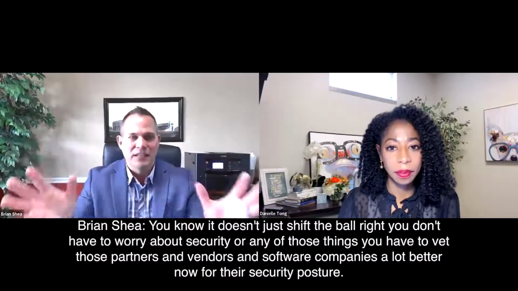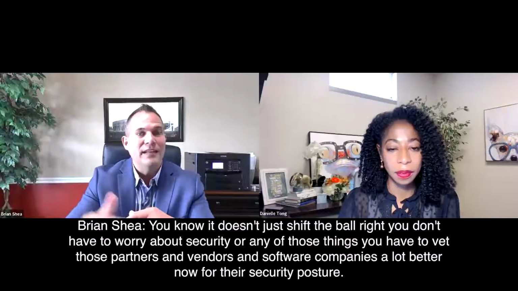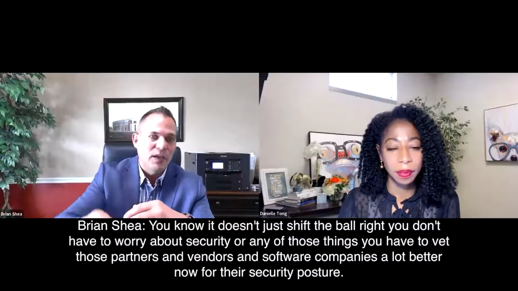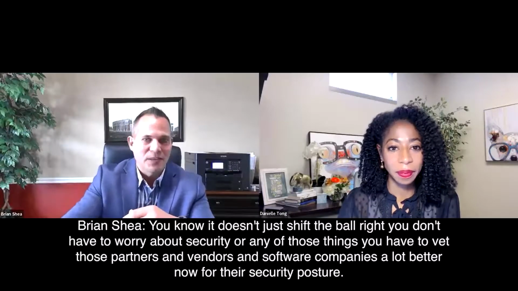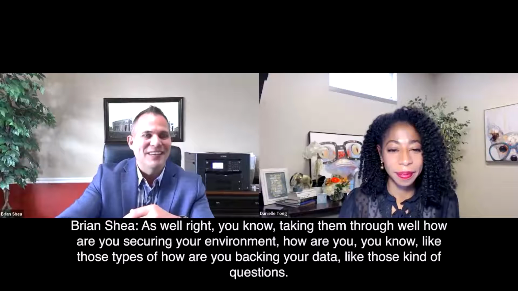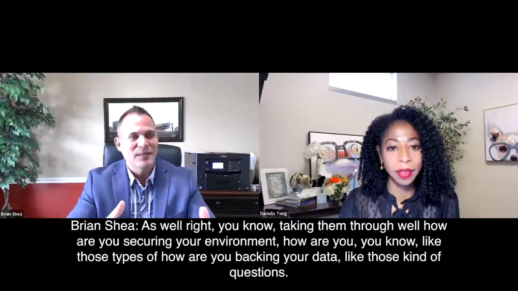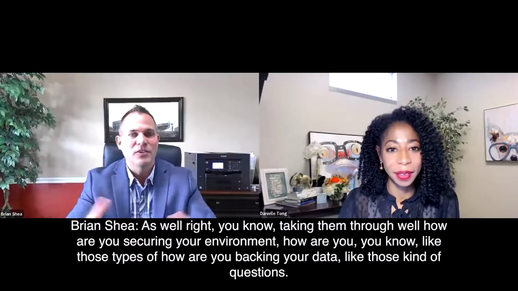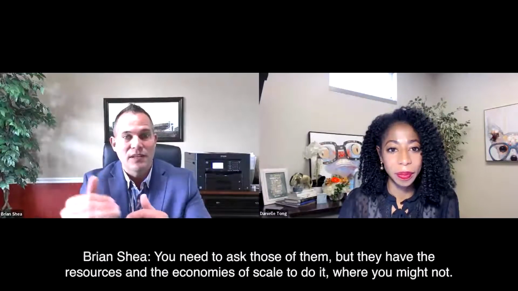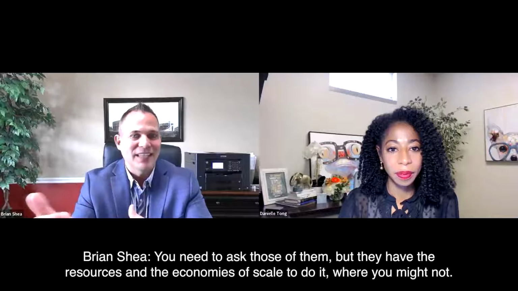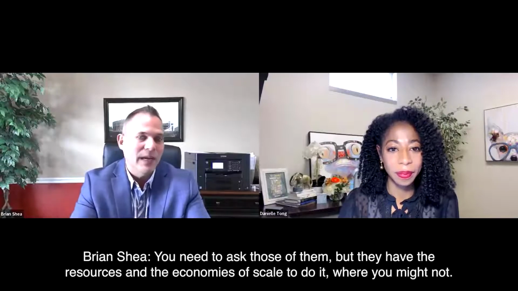You don't get to not worry about security or any of those things. You have to vet those partners, vendors, and software companies a lot better now on their security posture as well, right? Taking them through, well, how are you securing your environment? How are you backing up your data? Those kinds of questions you need to ask of them, but they have the resources and the economies of scale to do it where you might not.